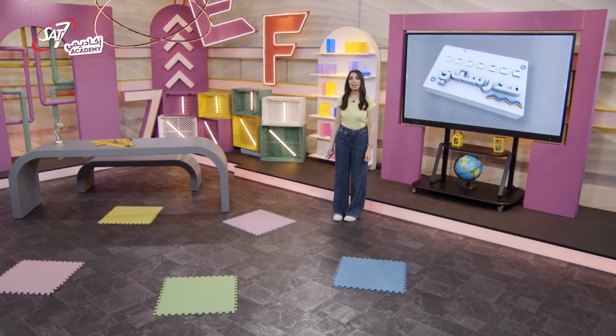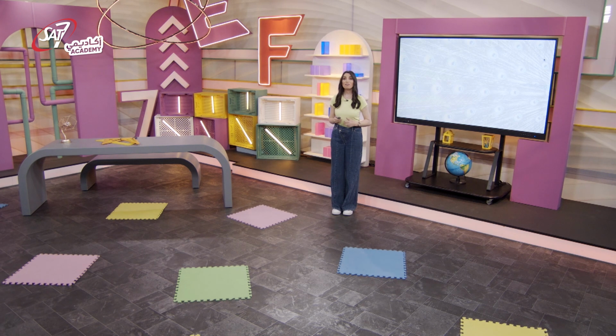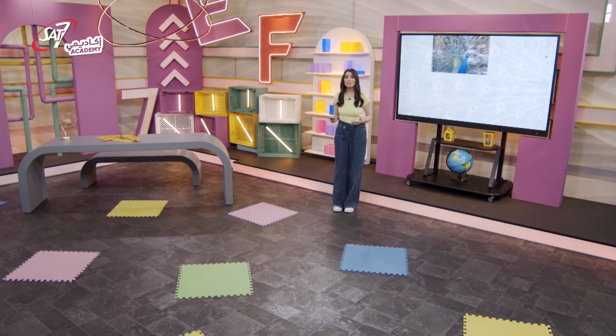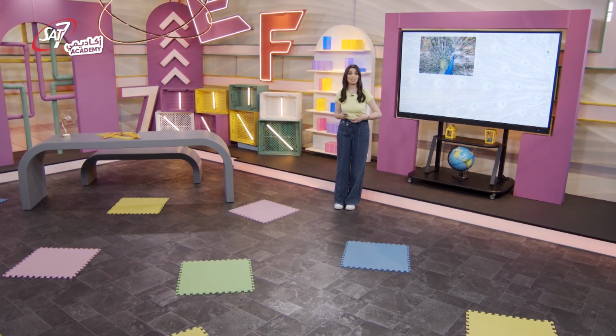Hi friends! Have you ever been to a zoo? Have you ever looked at certain animals and marveled at how colorful and beautiful they are? I, for example, love watching peacocks and wait for them to fan out their feathers.